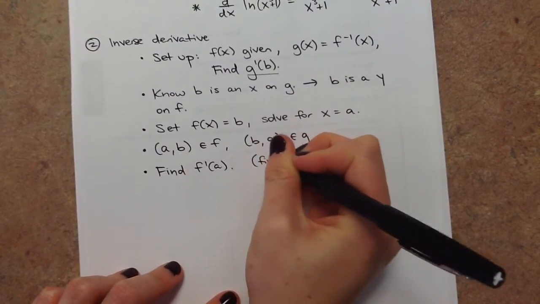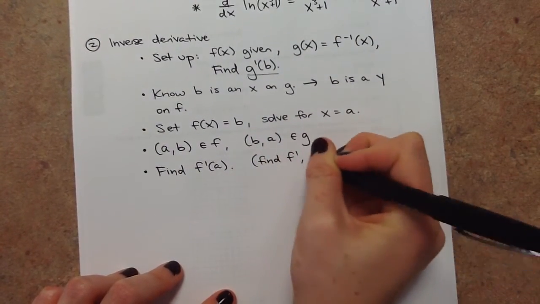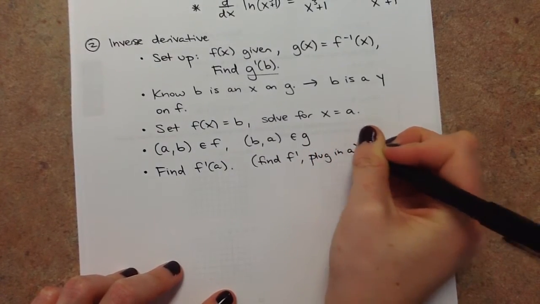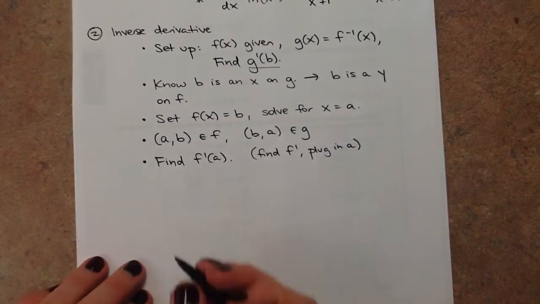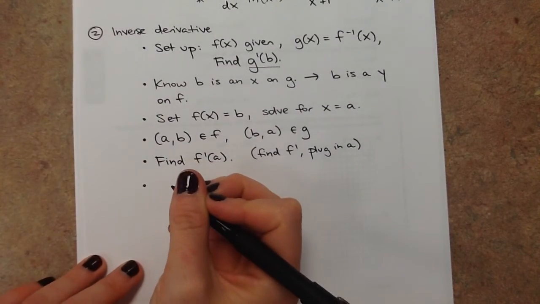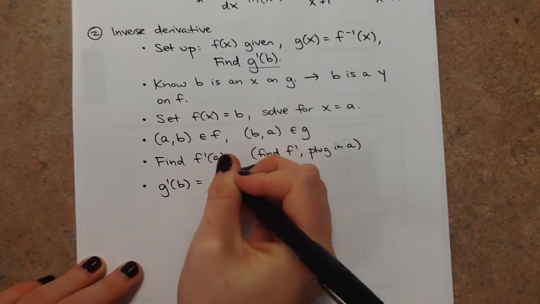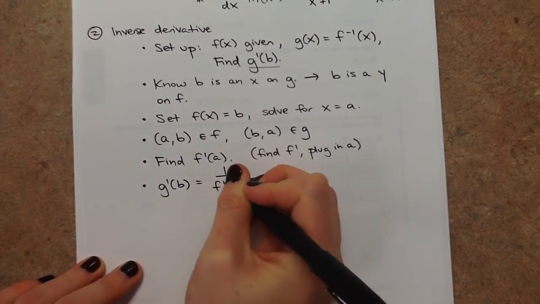So what I mean by this is we find F prime as a function, and then plug in A. So it would be 1 over F prime of A? Exactly. So G prime of B would be equal to 1 over F prime of A.